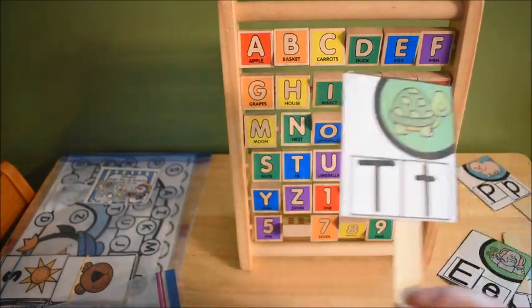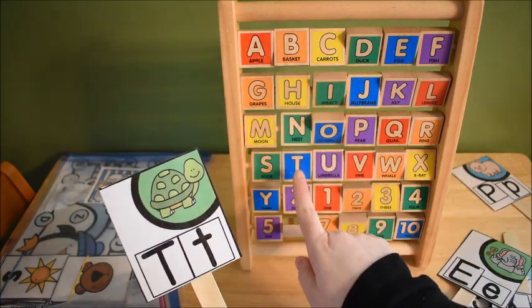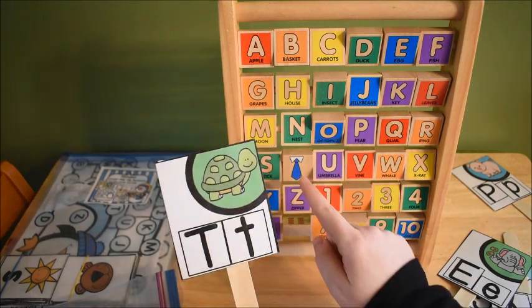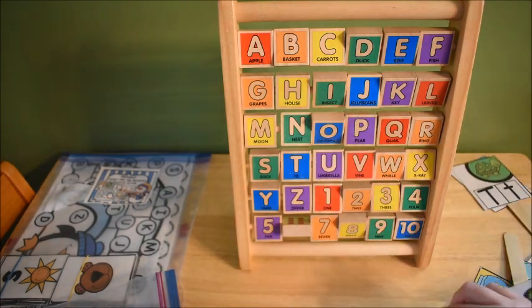And then you do it again. T. T for turtle, T. Can you find T? And then they have to find the T and flip it over. Tie. T for turtle, T for tie. T. Very good, you found it. Again, you just continue going like that.